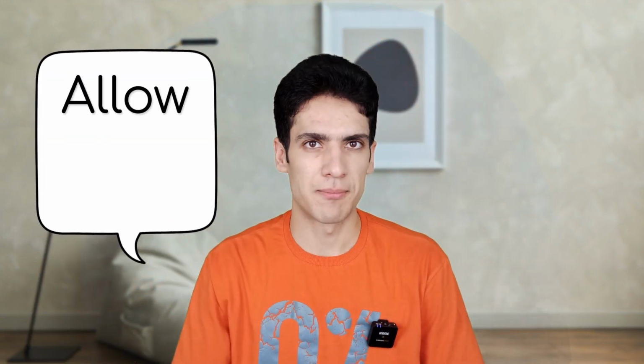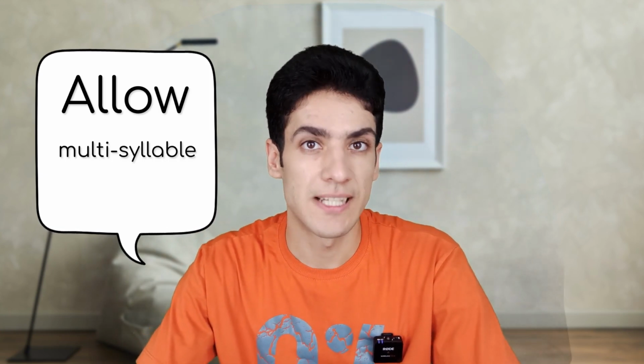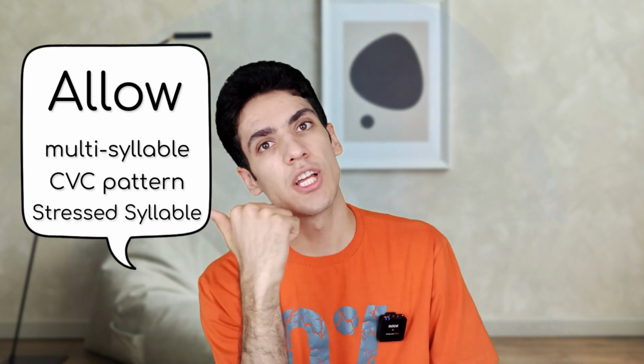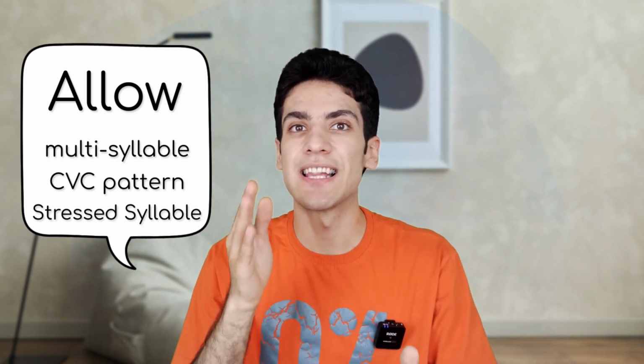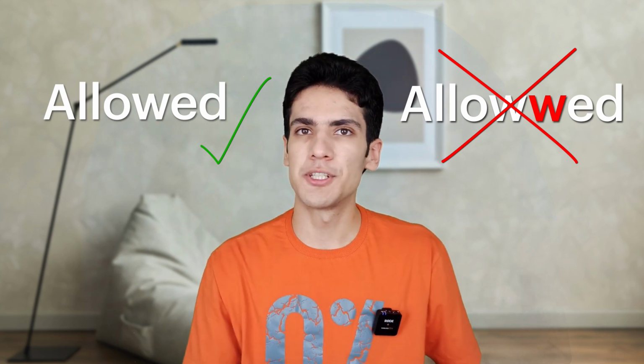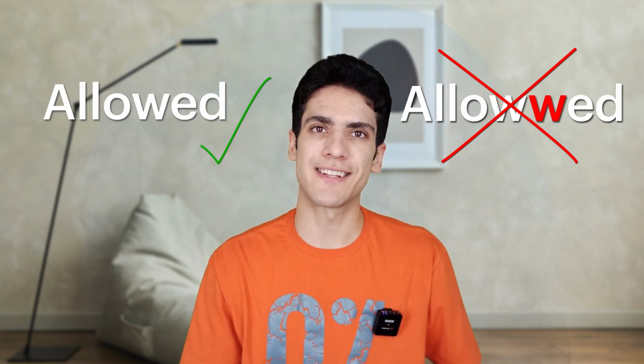Here's another example. Allow. Allow is a multi-syllable verb. It ends in a CVC pattern and the stress falls on the last syllable. Allow. But then again, we cannot double the final letter because it's an exception. Letter W cannot be duplicated. Now it's your turn. Which spelling is correct?